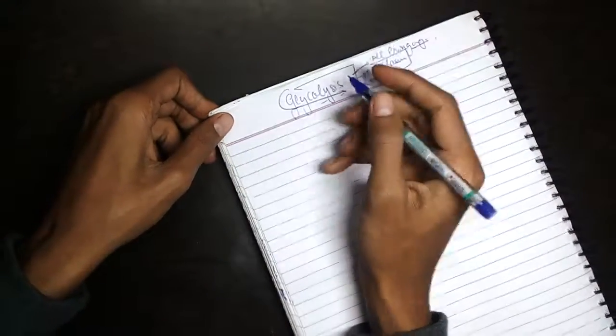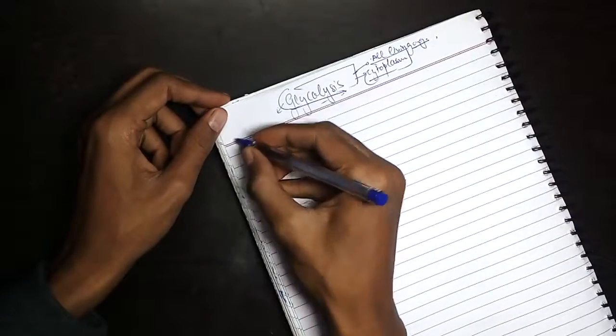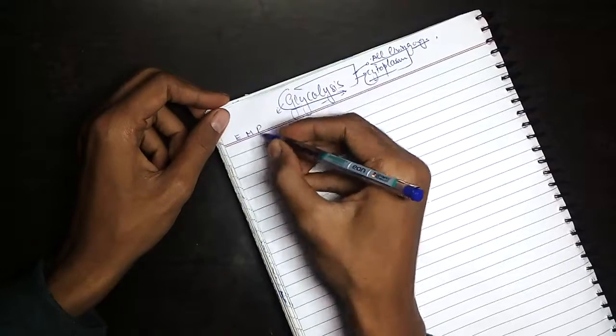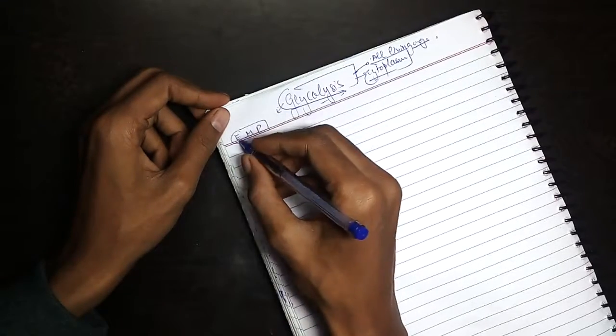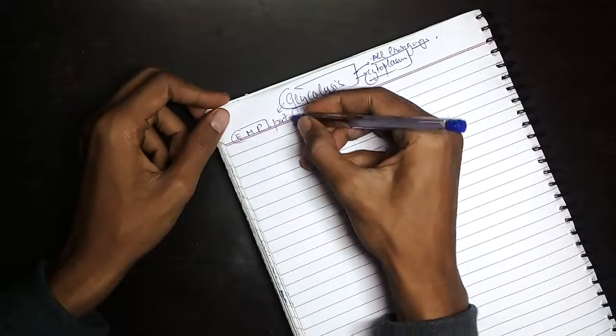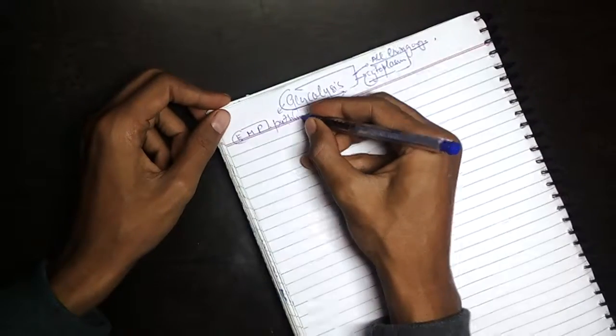And this scheme of glycolysis was given by Embden, Meyerhof and Parnas. So it's called the EMP pathway.